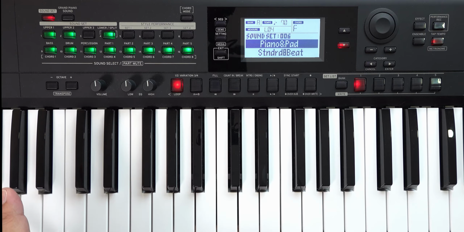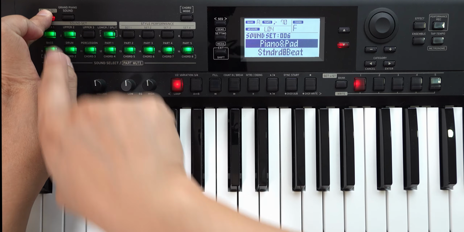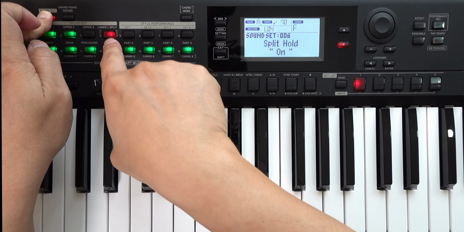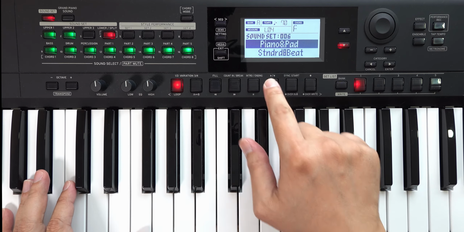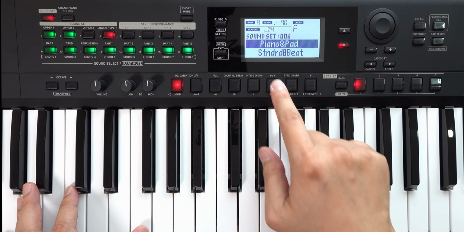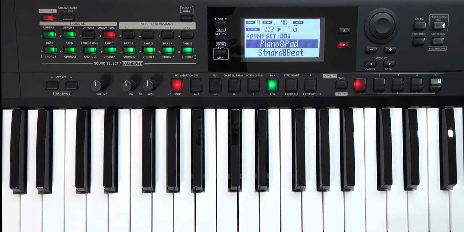So you can actually do a split hold by just holding onto the sound set and pressing this button. You can see split hold is on. So even as you lift up your hands from the left side, it will still have the chord ongoing.